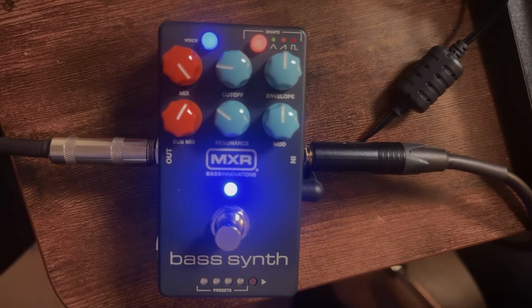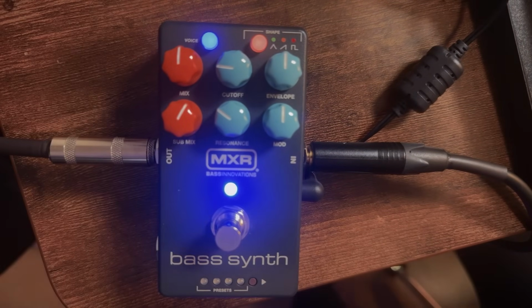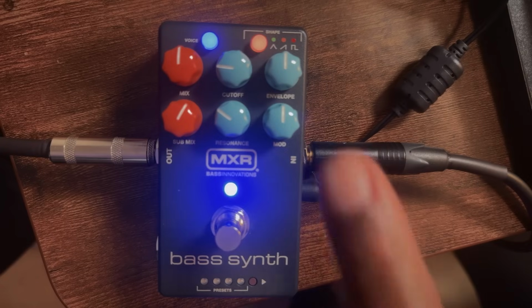So that's going to mix in just a little bit of the dry signal in there. Again, turning it all the way to the left does not turn it off.